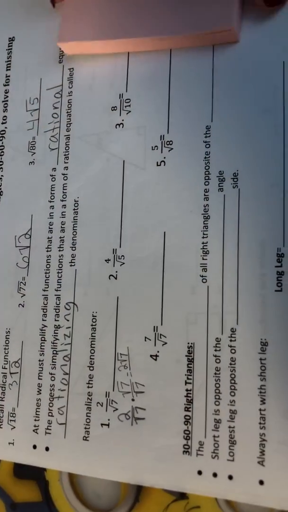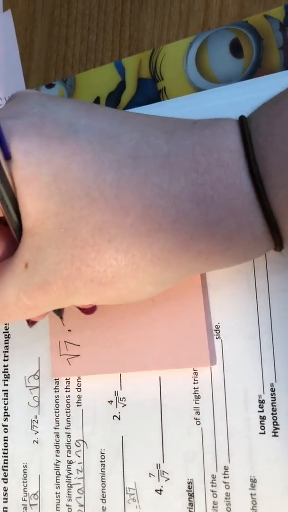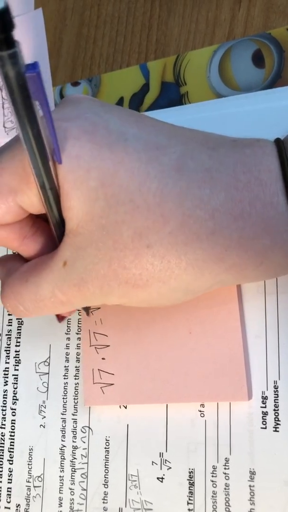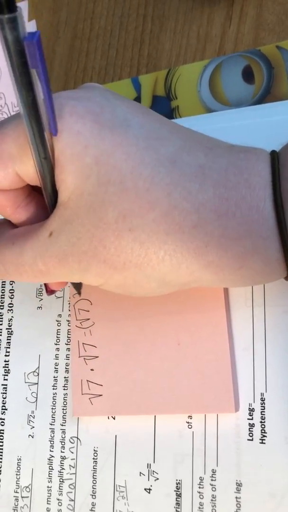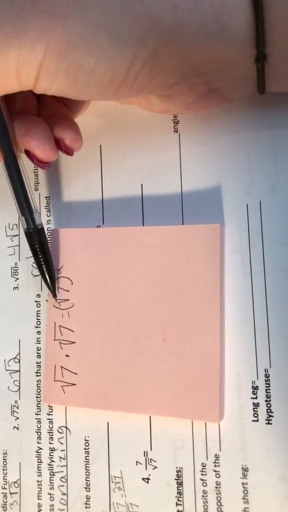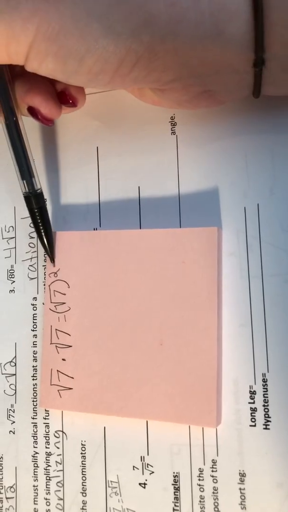In the denominator, we actually have the square root of 7 times the square root of 7. So simplifying this out, we have the square root of 7 squared. We've already talked about this in other lessons, but when we want to get rid of a radical, we square it.